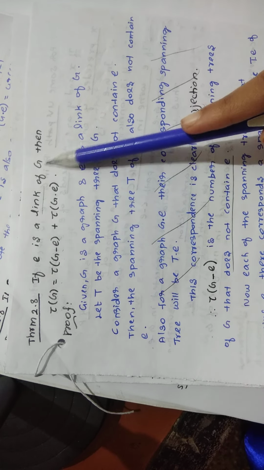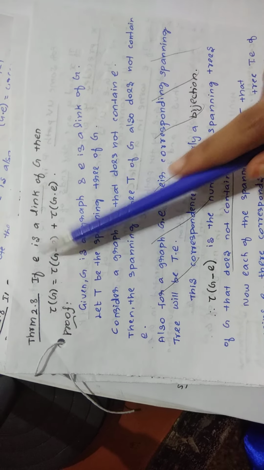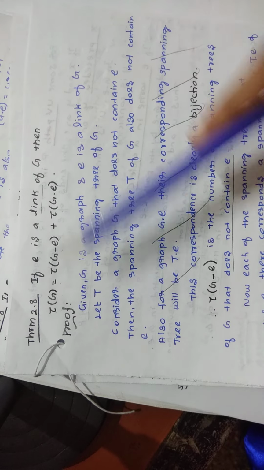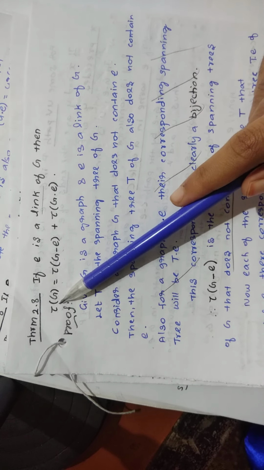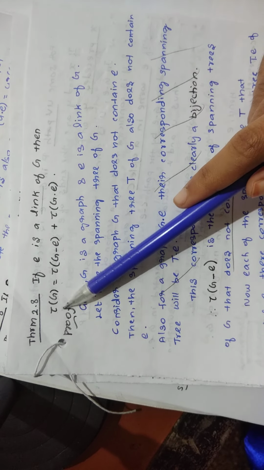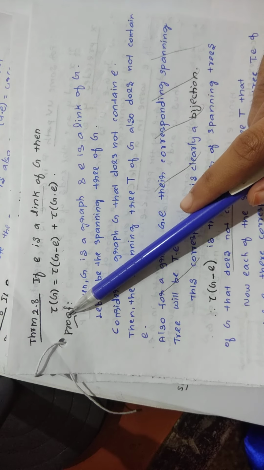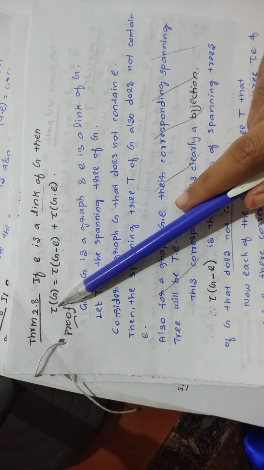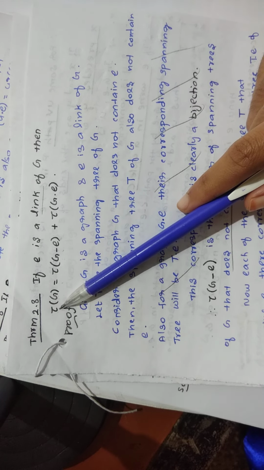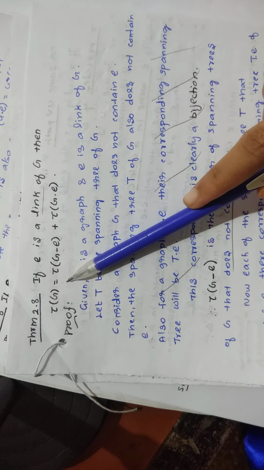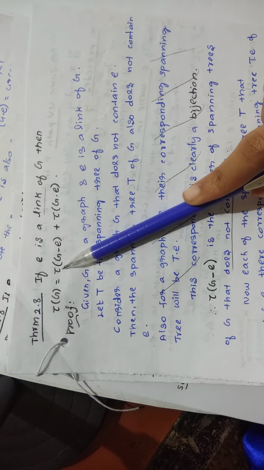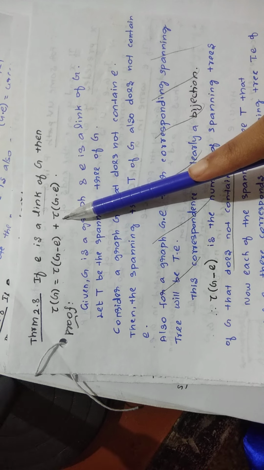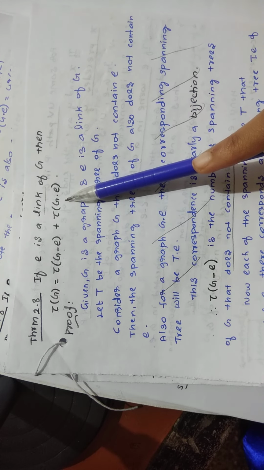Okay, so in the graph G, we have an edge E. Then if it is like that, then tau of G means number of spanning trees in the graph G. That is what is meant by this tau of G. Okay, so what is tau of G? Number of spanning trees of G will be equal to number of spanning trees of G minus E plus number of spanning trees of G dot E.